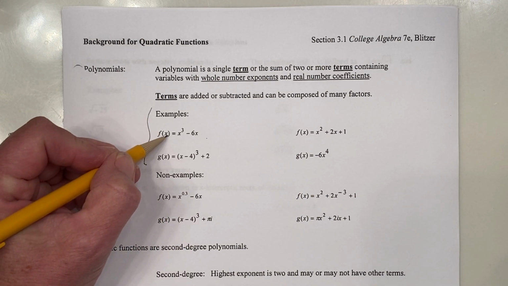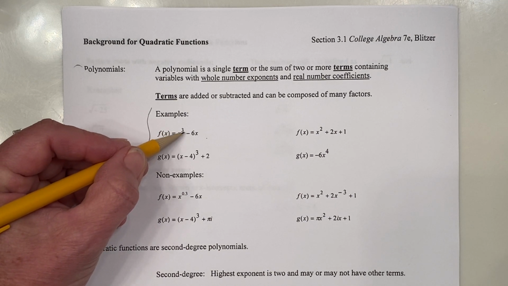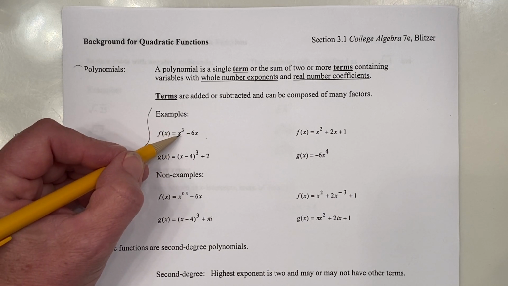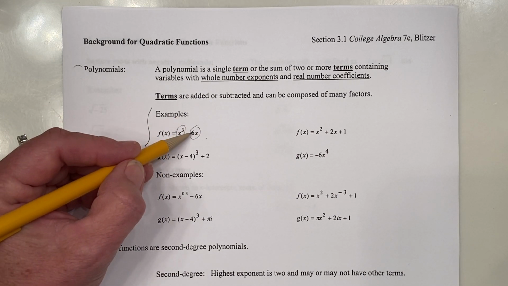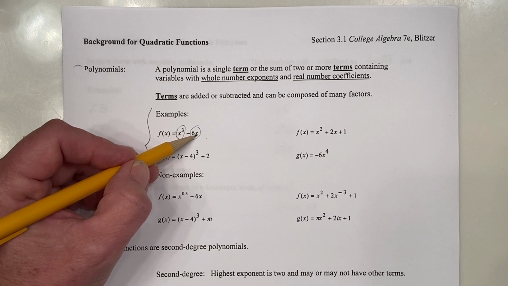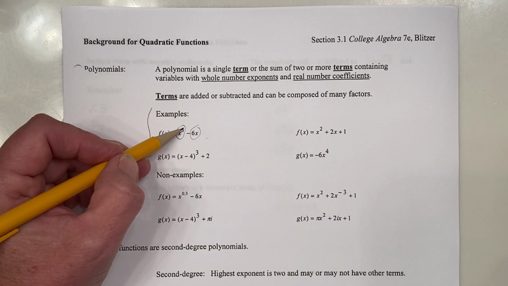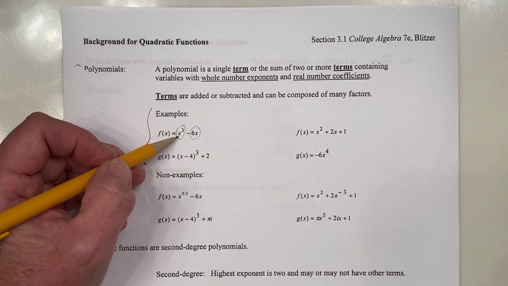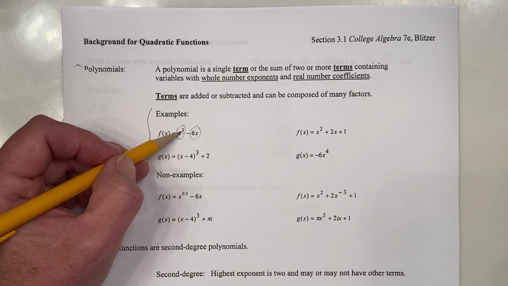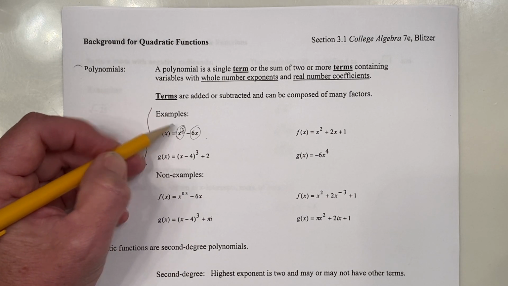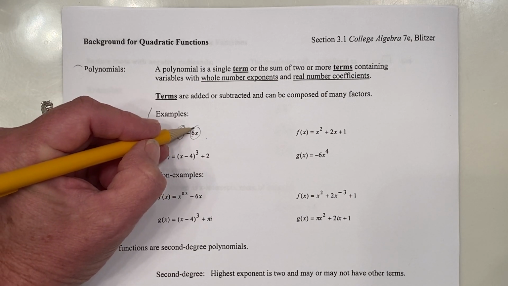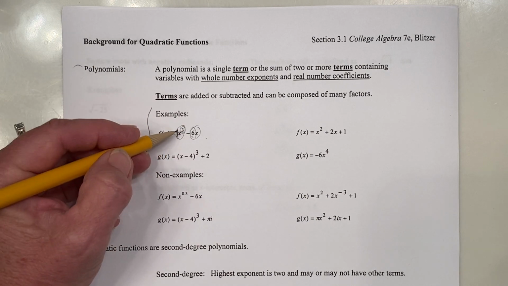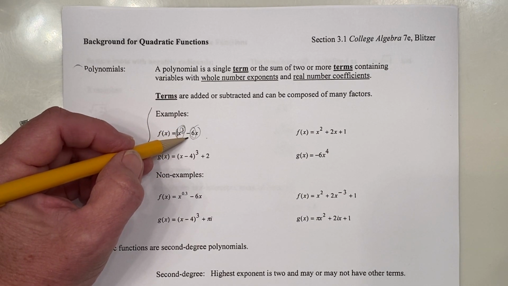So f of x is defined to be x cubed minus 6x. So we have two terms here. X cubed is a term and 6x is a term. In 6x, we have the factors 6 and x. Factors are what you multiply. And in x cubed, we can think of that as having a factor of x that occurs 3 times being multiplied. These are examples because this exponent 3 is a whole number, and the coefficients of each of these two terms are real numbers. This coefficient is 1, and this coefficient is 6. A quick identifier is that we don't see any i's.